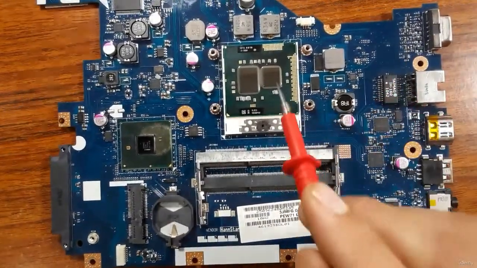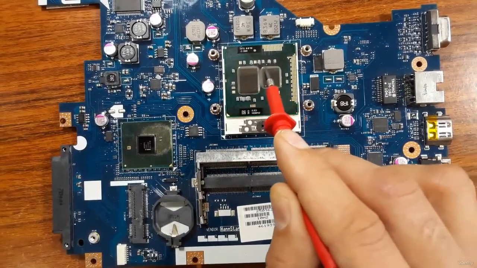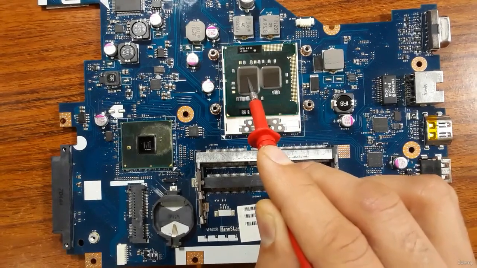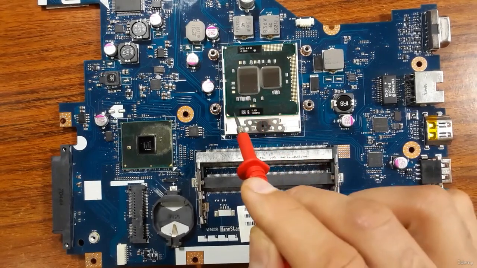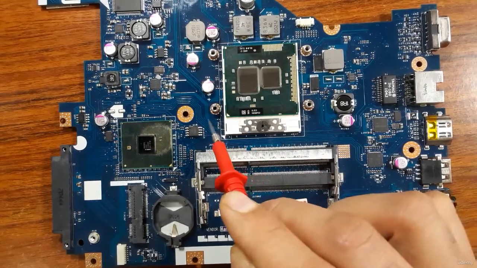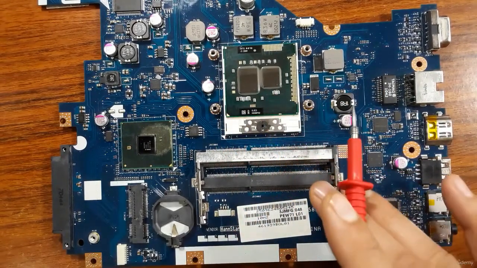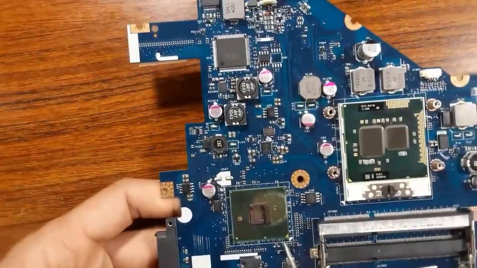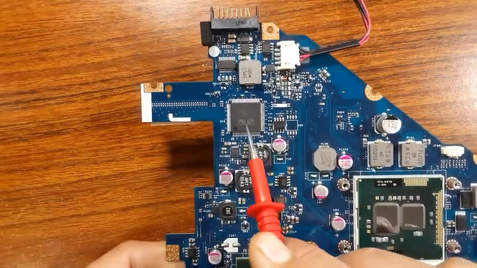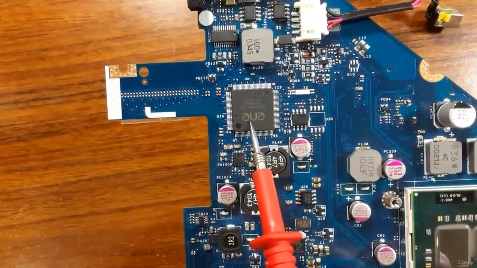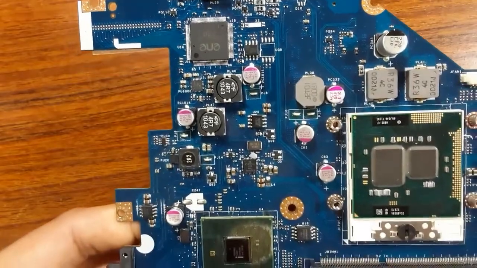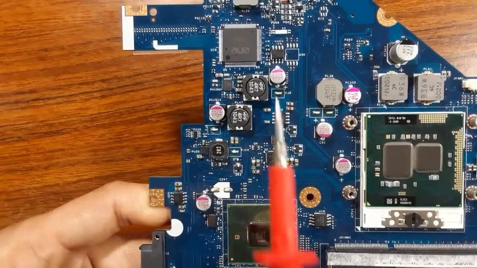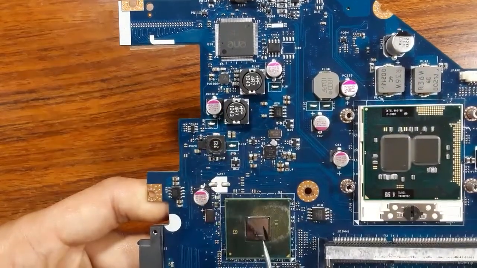Here this part is the CPU, and here we have the GMCH and the graphic card. So the graphic card and the GMCH is integrated with the CPU, because this is a new motherboard. So let's check. Here we have the ICH, as you can see, and here we have the Super IO, as you can see. So I told you before that the BIOS should be always or usually near to the Super IO or to the ICH.